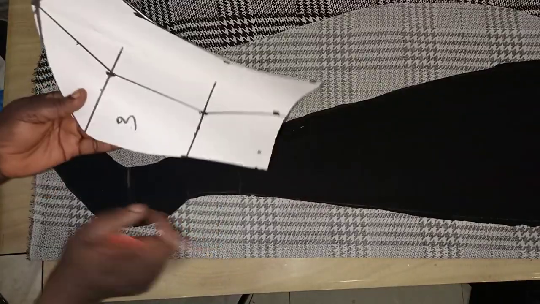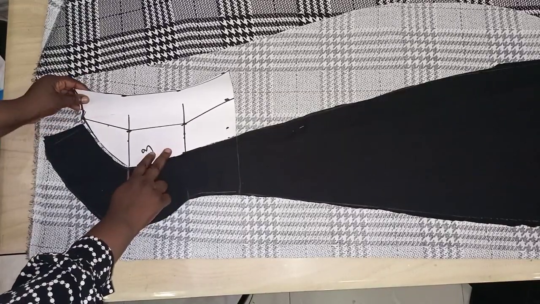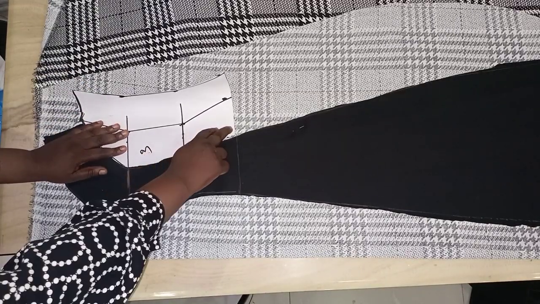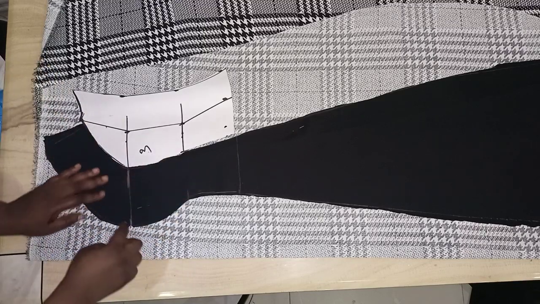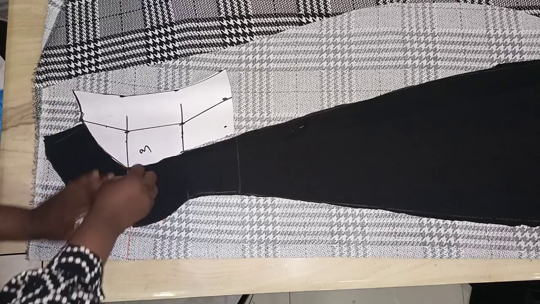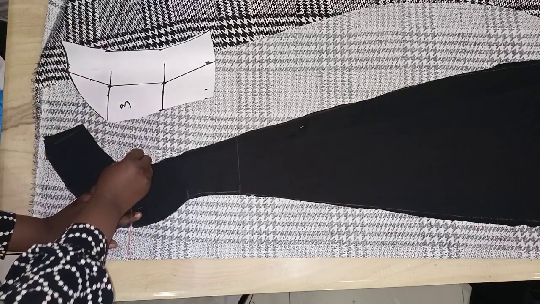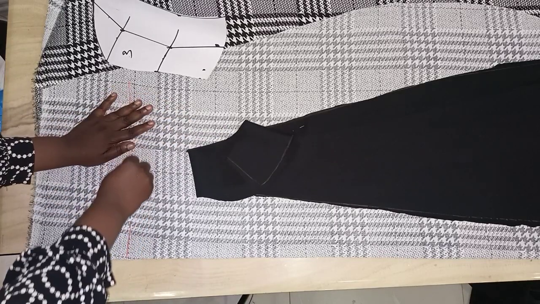Now we're going to be cutting out the pattern 3, as you can see. So you know pattern 3 is like this. You can see that is how it is on the pattern. Exactly what it is here. So I'll use this as a guide to cut it out. So the next thing I'll do, I'll just mark out the bust point. So this is my bust point. Let me roll it out.